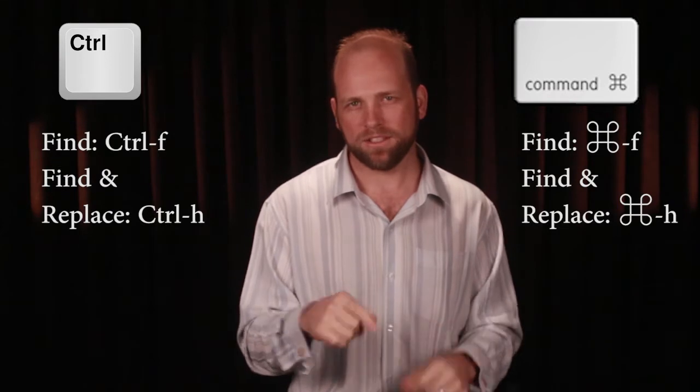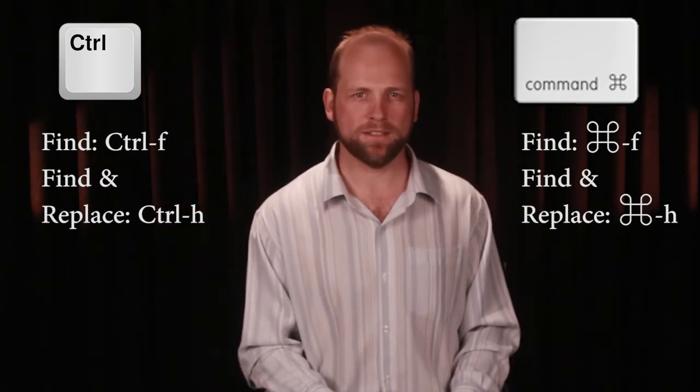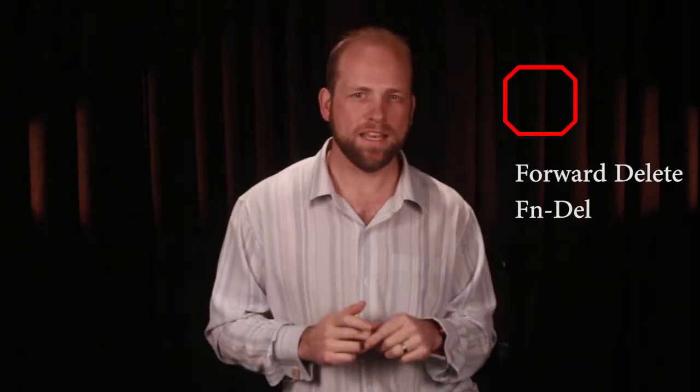It's fantastic. Another useful one for word processing in particular is Find and Replace, which is Command H, and swap out Control for the PC. Here's a Mac only one: you often want to forward delete rather than back delete. If you press Function and the delete key, then you'll actually forward delete, and that is a really handy one. Windows just has a key for that.